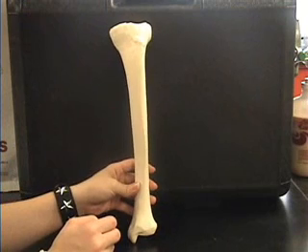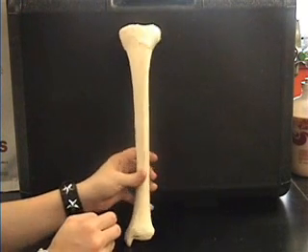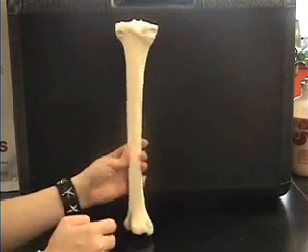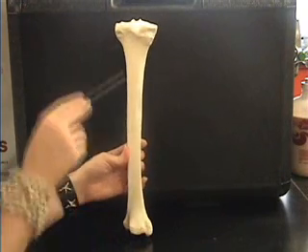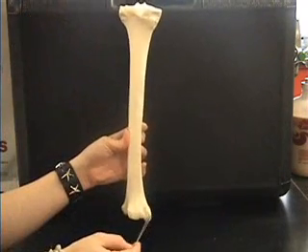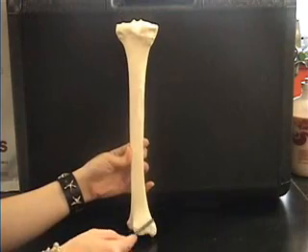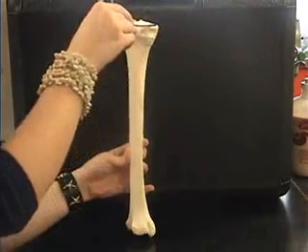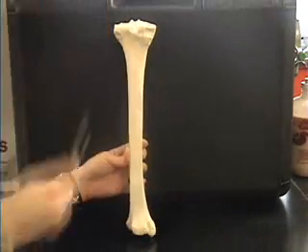Now, what portions can we see from the back? If you turn it over, the only things that can be viewed from the back are your medial malleolus, followed up, medial condyle. If this is medial, this is your lateral condyle.